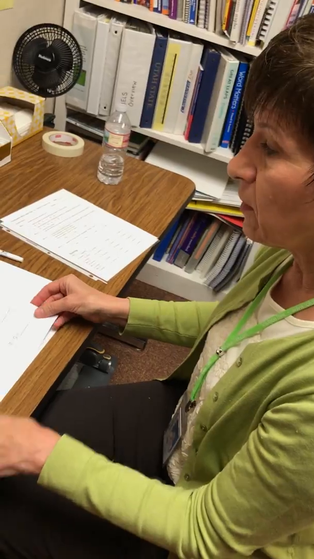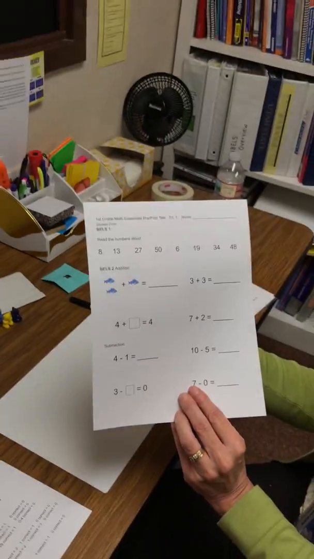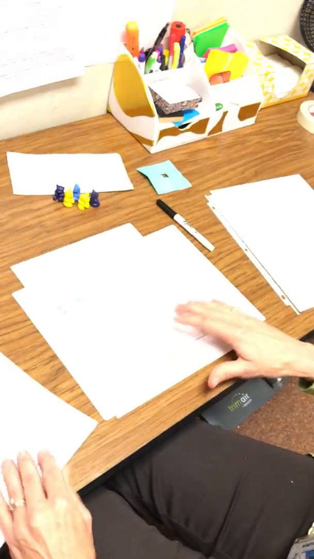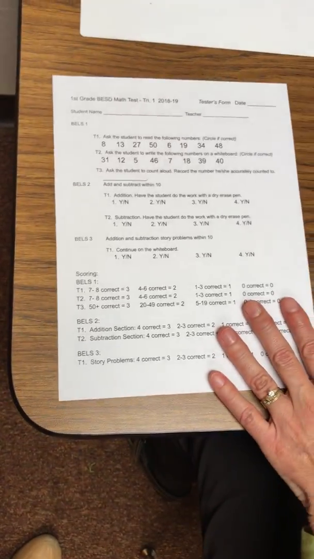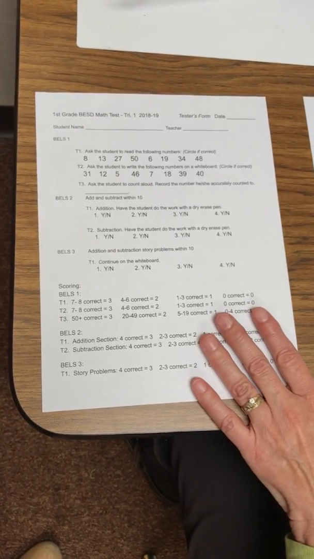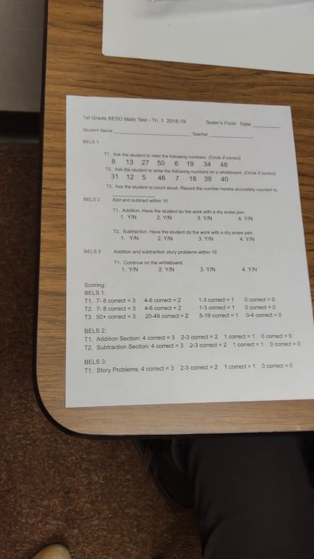I will now go to the first grade BELS test. You will be sent copies for your students of the student form, and there will be a tester form for each student. BELS 1 is very similar to the kindergarten test. The only difference is when assessing, the numbers go to 50.